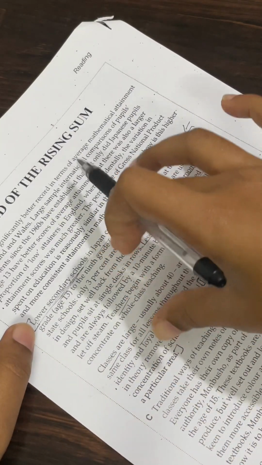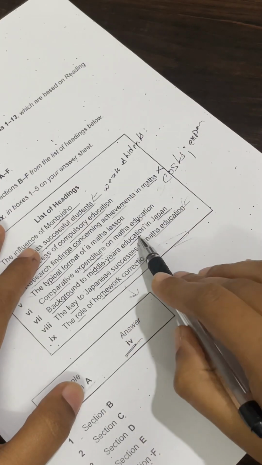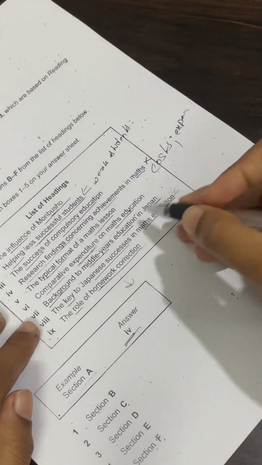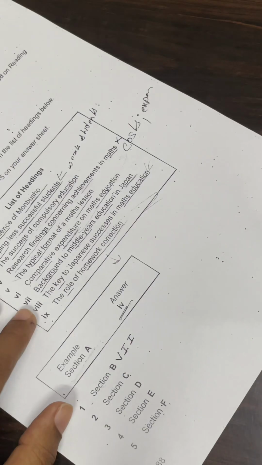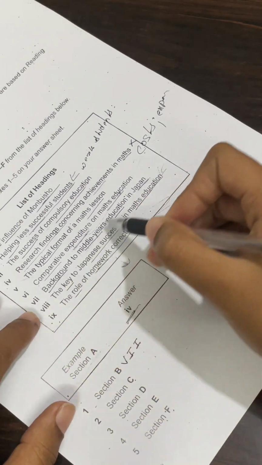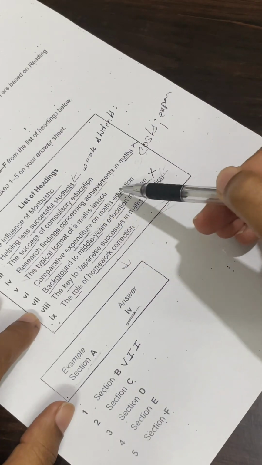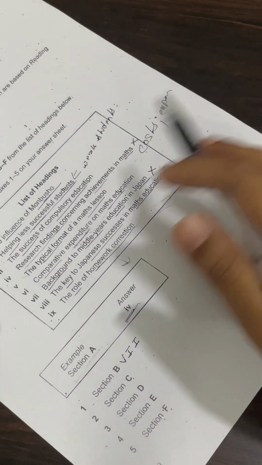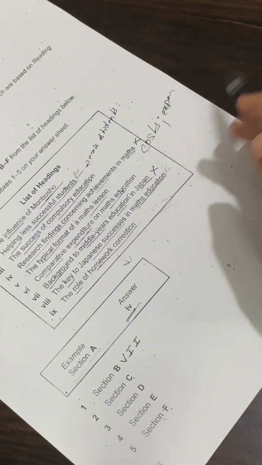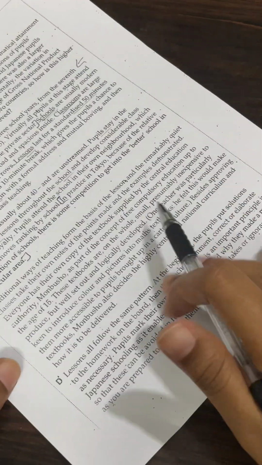This paragraph is a description of lower secondary school, or middle years education in Japan. So the correct answer is vii. So write down vii in section B. Now you can eliminate this option from the list. You have 1, 2, 3, 4, 5, 6, 7. You have the remaining 7 options or headings from the list. 2 are already eliminated. Now continue to section C.